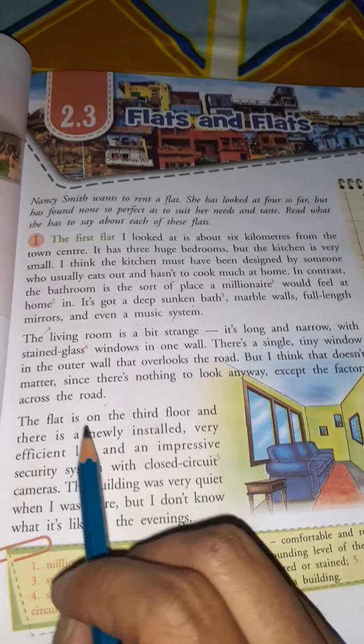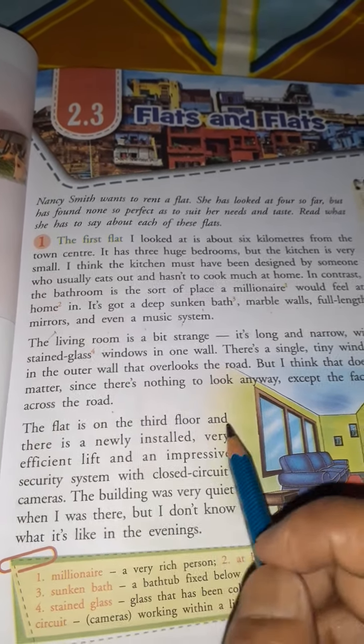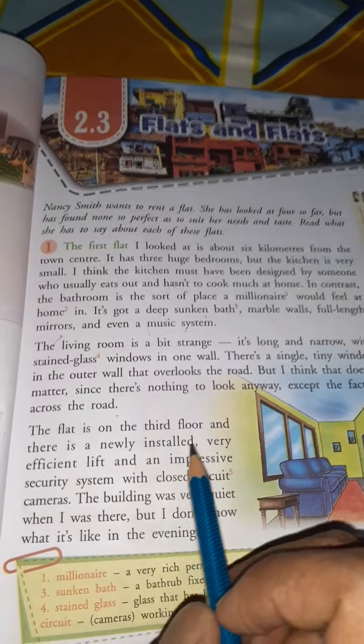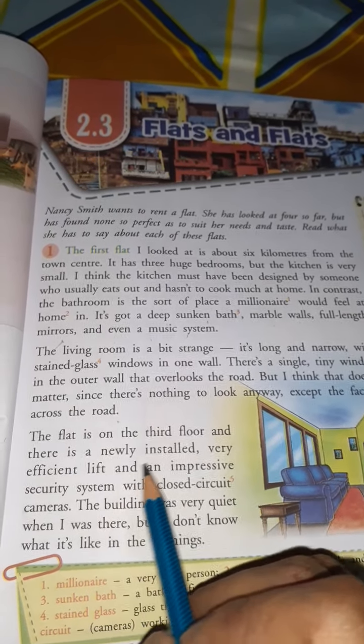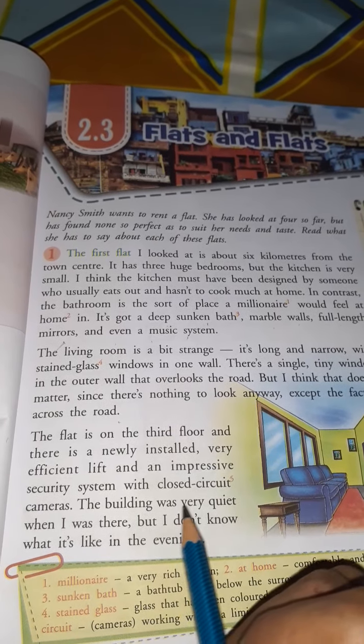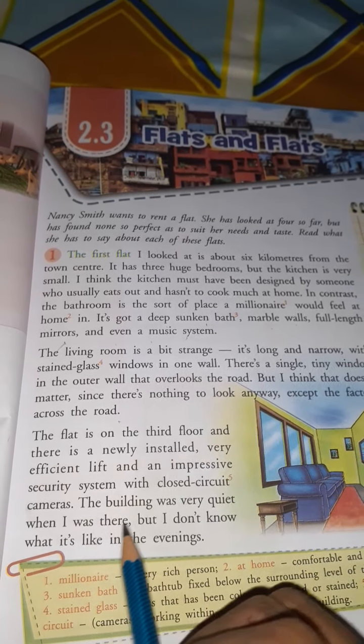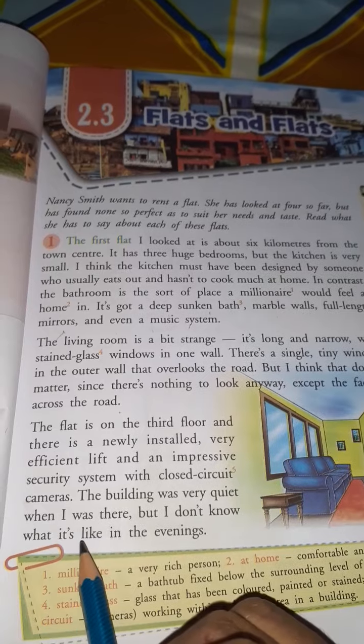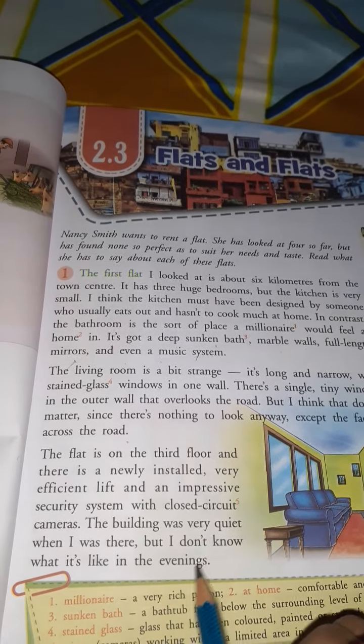The flat is on the third floor, and there is a newly installed, very efficient lift and an impressive security system with closed circuit cameras. The building was very quiet when I was there, but I don't know what it's like in the evenings.